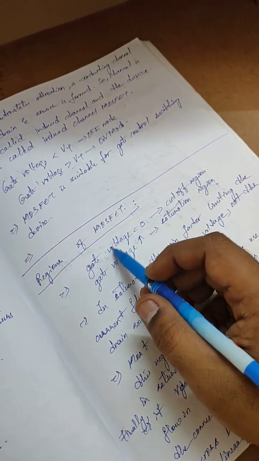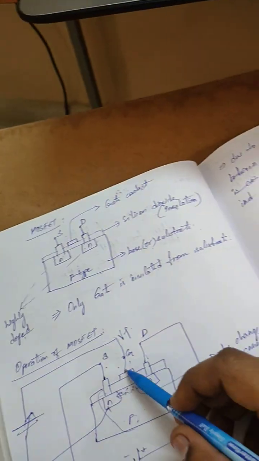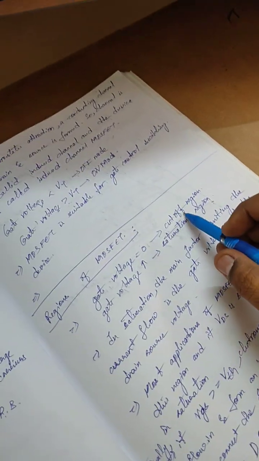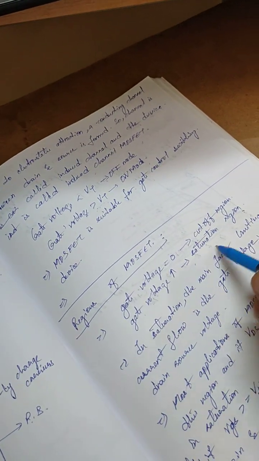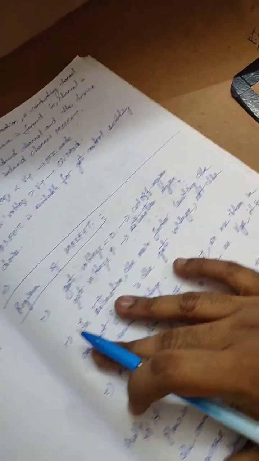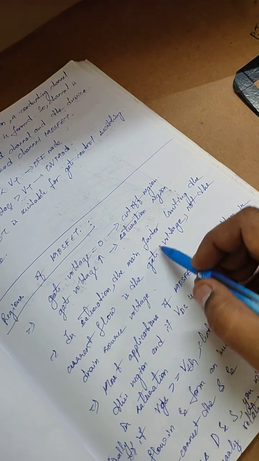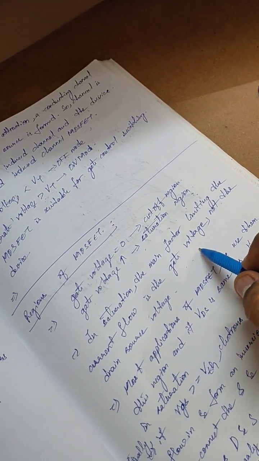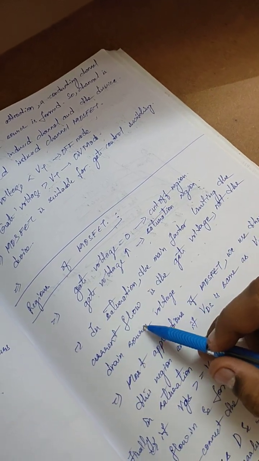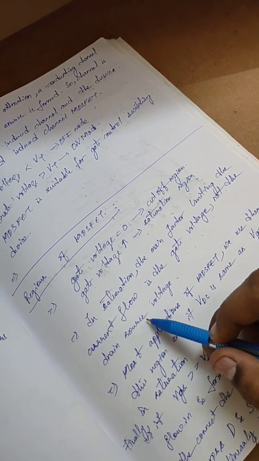Regions of MOSFET. In the regions of MOSFET, if the gate voltage is 0, it is a cutoff voltage or pinch-off voltage. If the gate voltage keeps on increasing, a saturation region is formed. In the saturation region, the main factor limiting the current flow is the gate voltage, not the drain-source voltage, that is VDS.